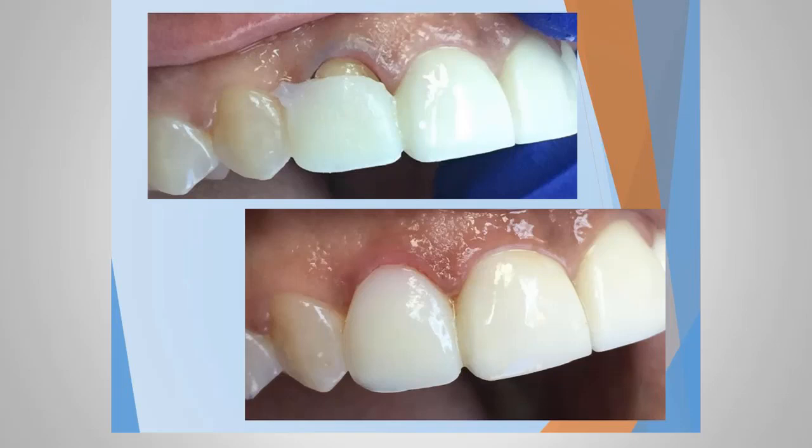However, in placing the temporary material, I didn't put enough material inside the matrix, and I got this type of temporary. Now at this point, I had some options on how I could handle it. I could maybe just trim everything back on the side like normal, and then cement this, and then go back and add some composite to kind of fill in and cover this margin. That would be one option.